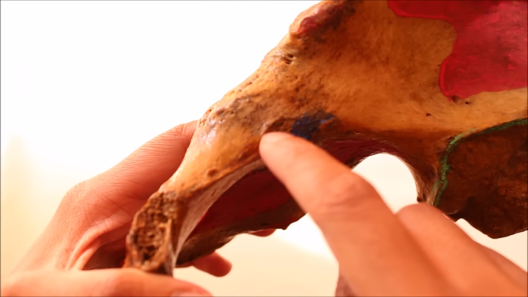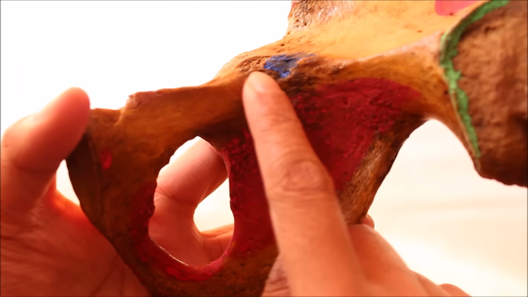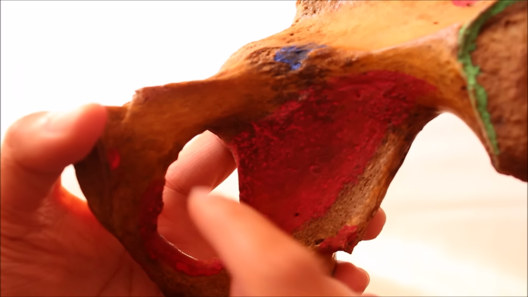The pectineal surface gives origin to the pectineus muscle. The pelvic surface is crossed by the round ligament of uterus in females and by the ductus deferens in males.